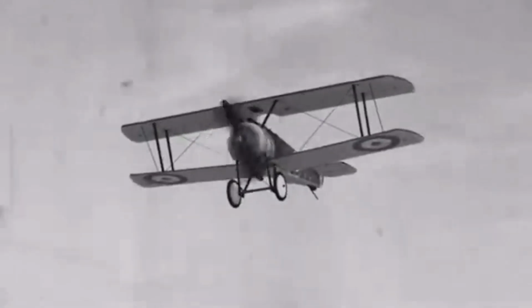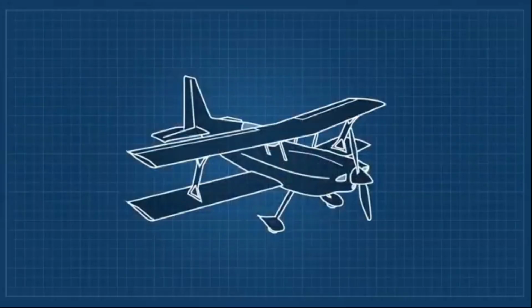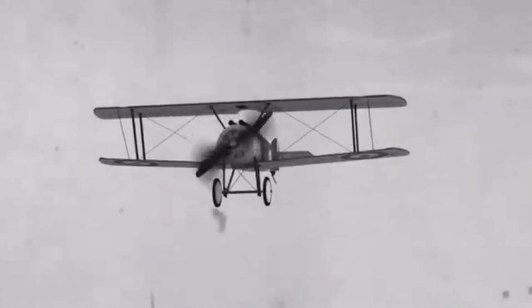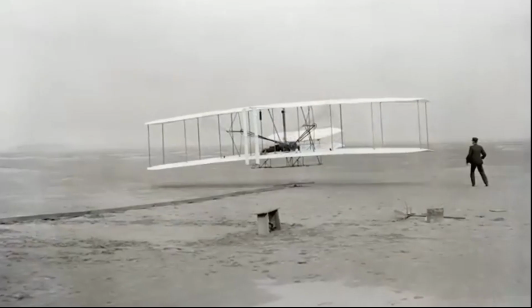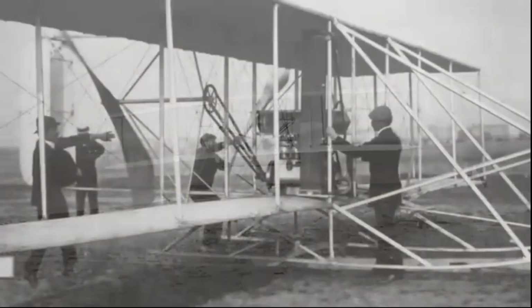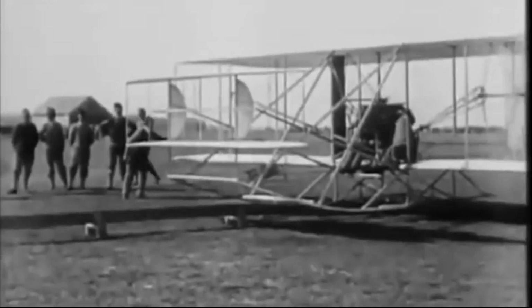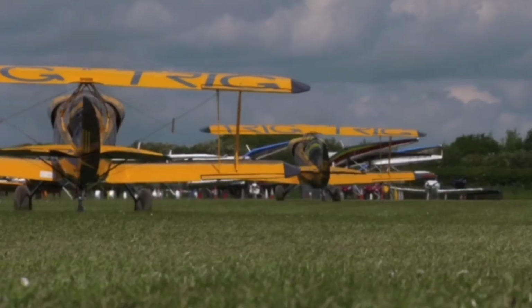A biplane is a fixed-wing aircraft with two main wings stacked one above the other. The first powered controlled airplane to fly, the Wright brothers used a biplane wing arrangement, as did many aircraft in the early years of aviation. While a biplane wing structure has a structural advantage over a monoplane, it produces more drag than a monoplane wing.